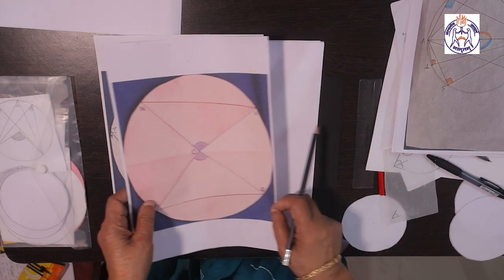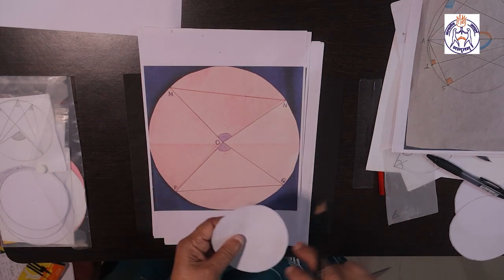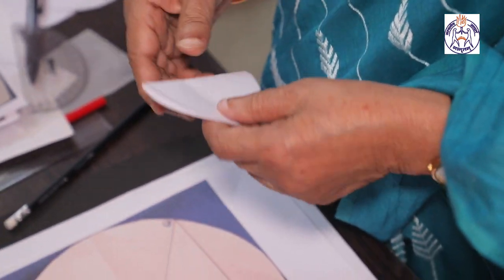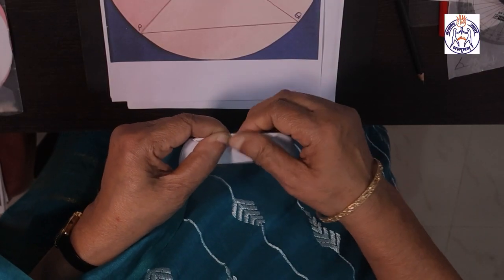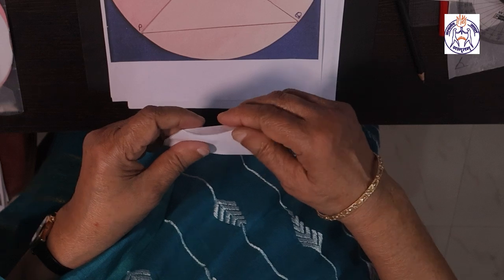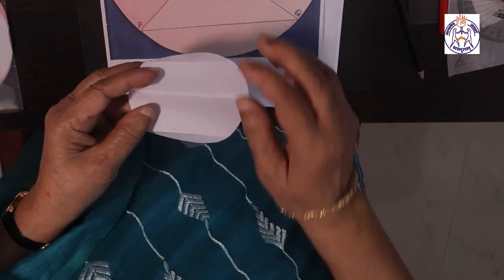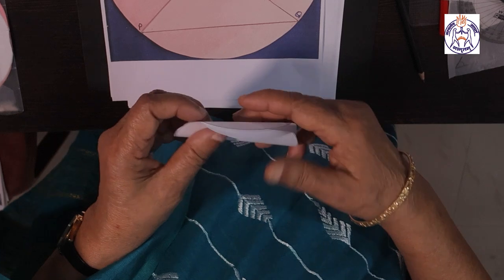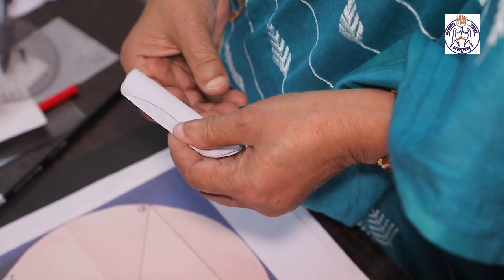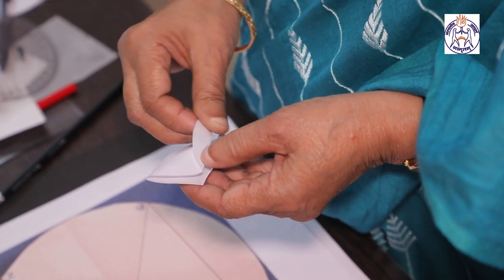So let us discuss this one first, and students will actually do this on their paper cutouts. If this is the diameter and these are the equal chords, by folding the circle. So these two are equal chords that we have already seen in our previous video. These two are equal chords and they are at equal distance from the center.